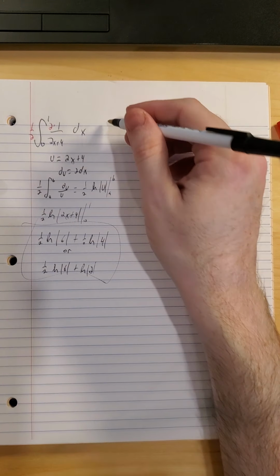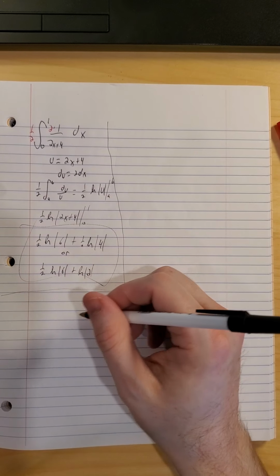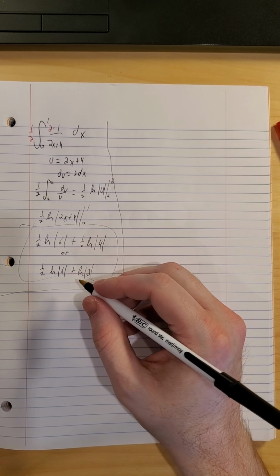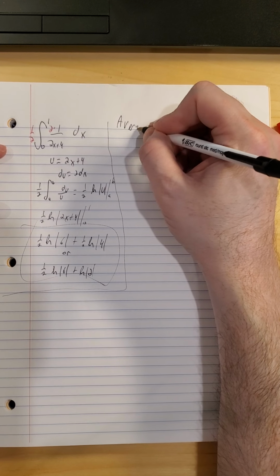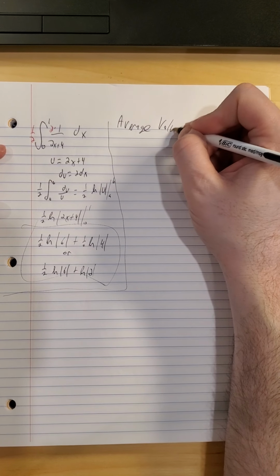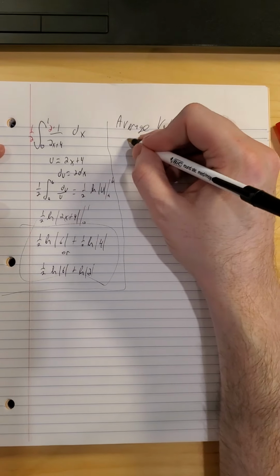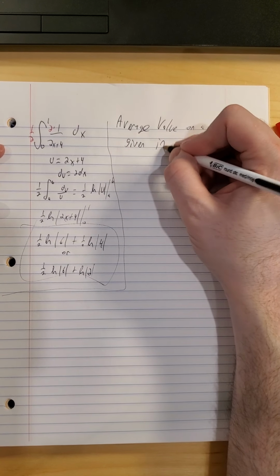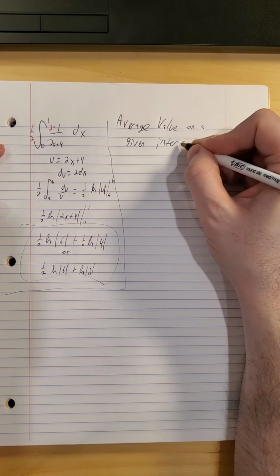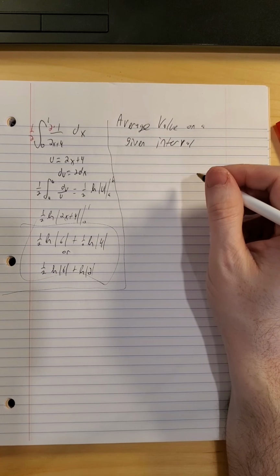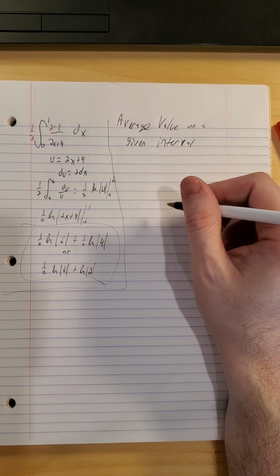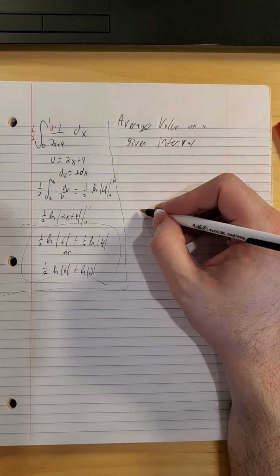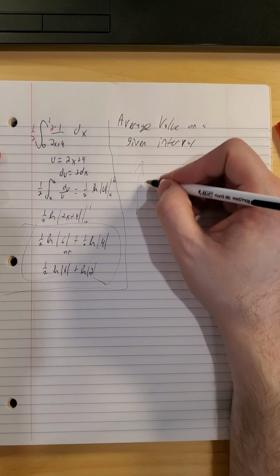So then the last application we look at in this section is the average value over a given interval. Now, if this were just a plain constant function, average value would be simple.